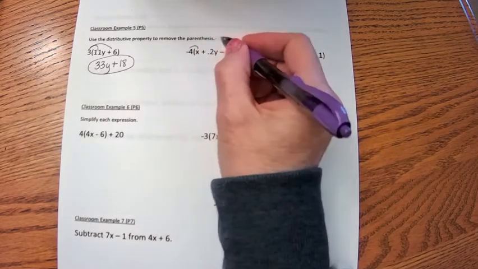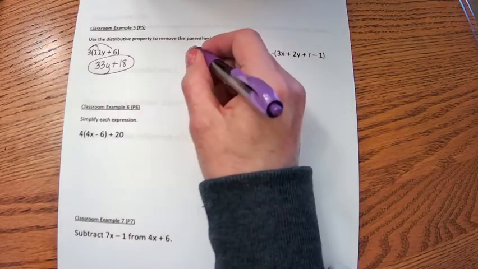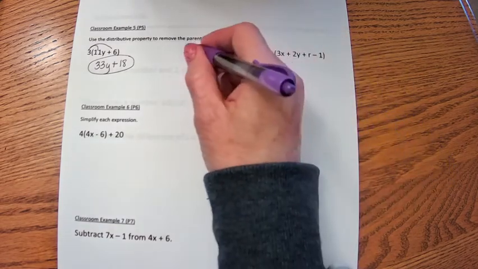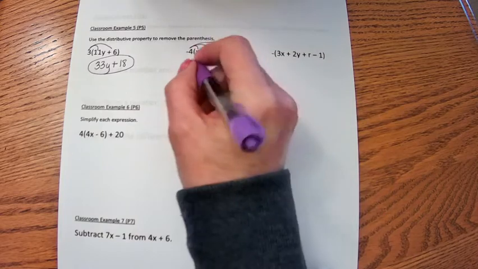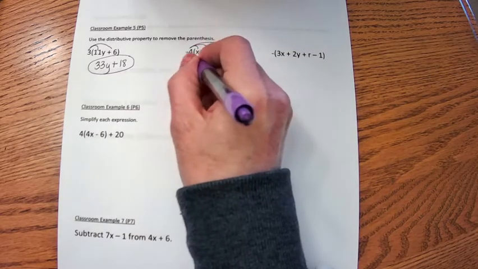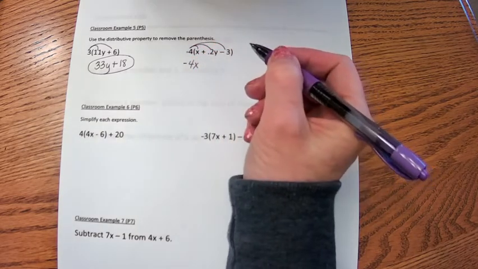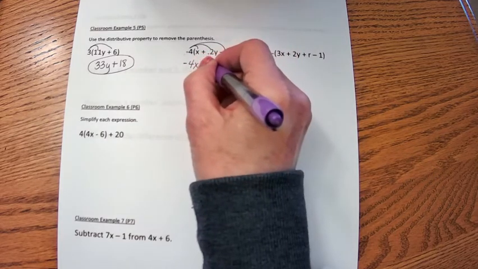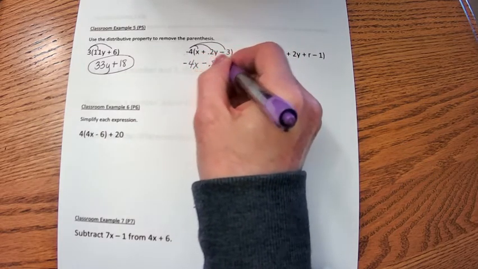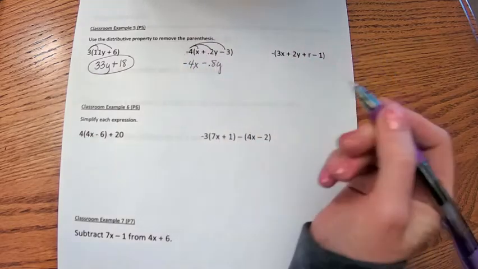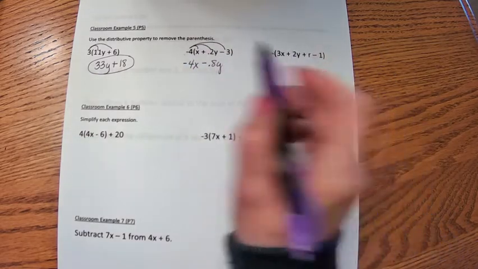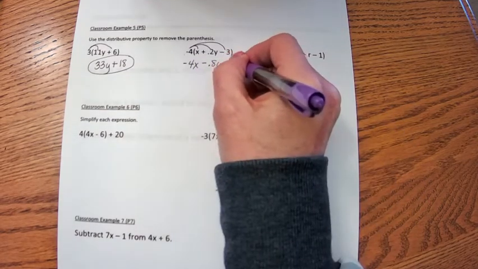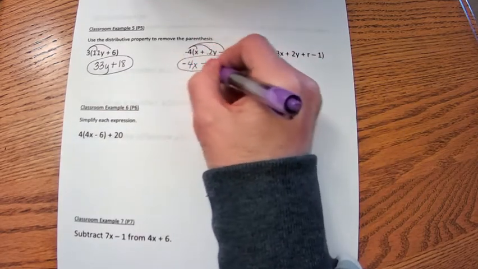Here we're going to distribute a negative 4: negative 4 times x, negative 4 times 0.2y, and negative 4 times negative 3. Negative 4 times x is negative 4x. Now a negative times a positive is negative, 0.8y, because 4 times 0.2 is 0.8. And then a negative times a negative is positive. 4 times 3 is 12.